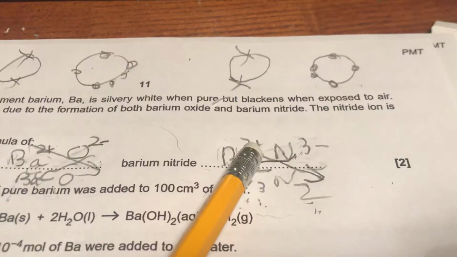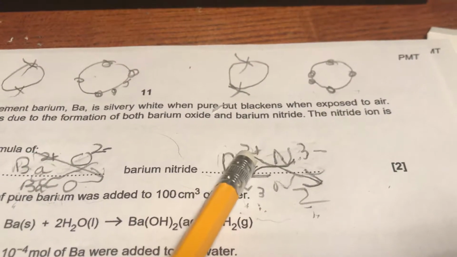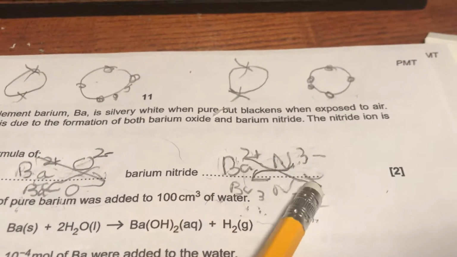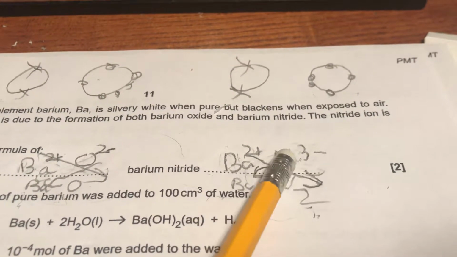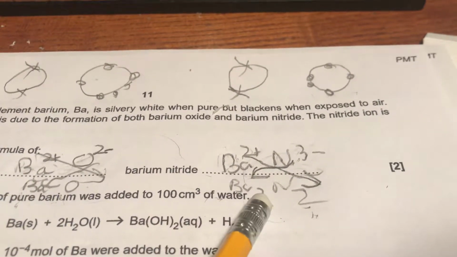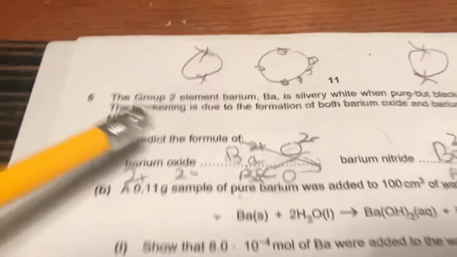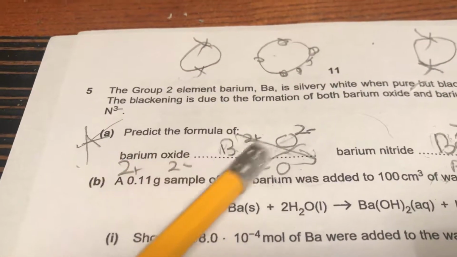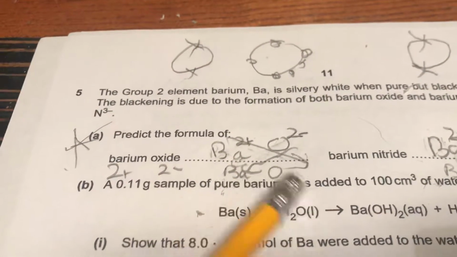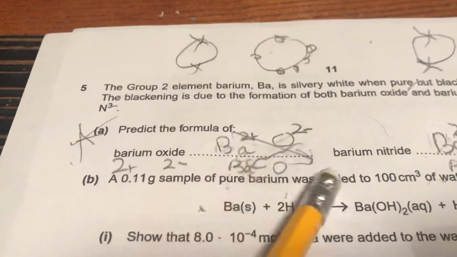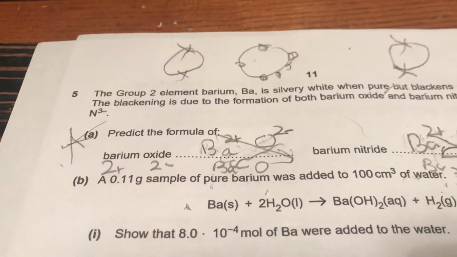You can also, and you will have seen this in your textbook, just flip the charges, so bring the 2 down to the nitrogen, which is where the 2 comes from, and the 3 across to the barium, which is where the 3 comes from. If you do that, you need to remember that for many compounds, the ratio would not be 2:2 in this context, it would be 1:1.